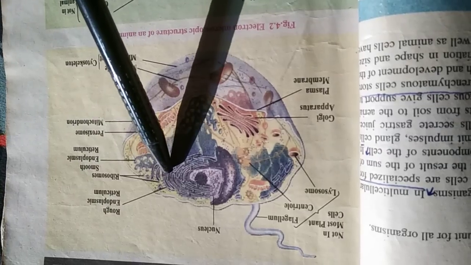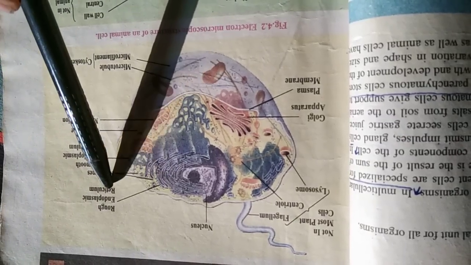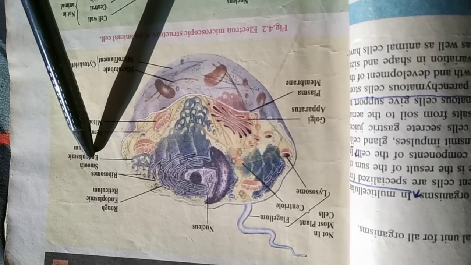Rough means this endoplasmic reticulum has small dots of ribosomes. This round-shaped tiny structure is called ribosome.